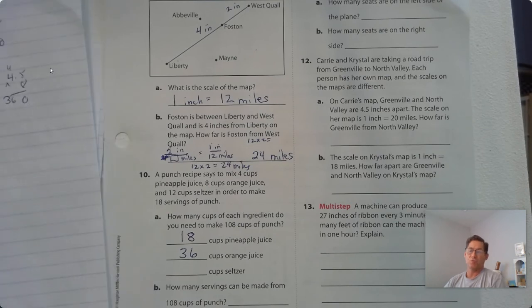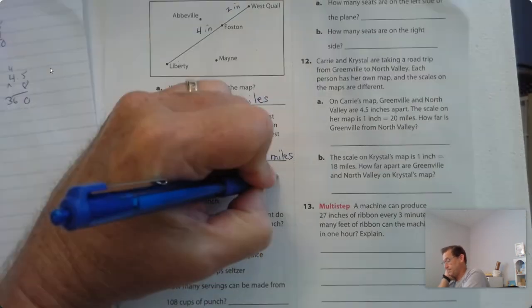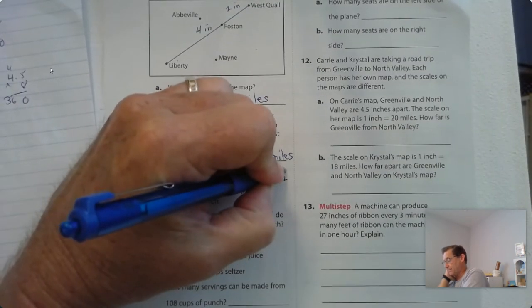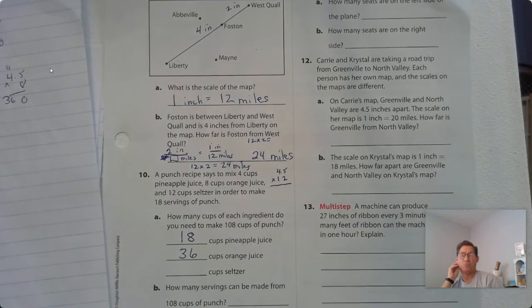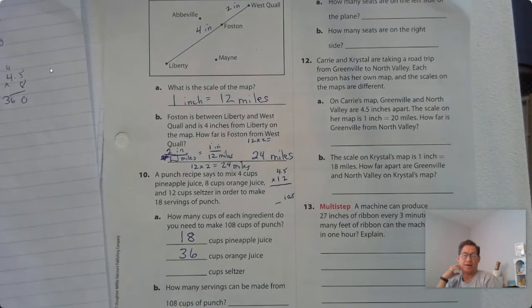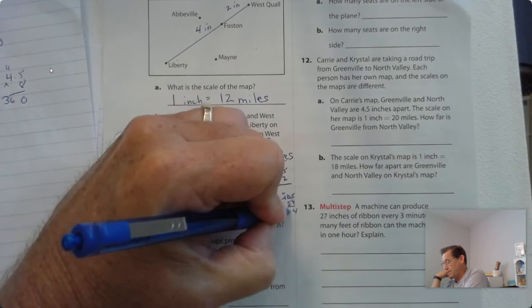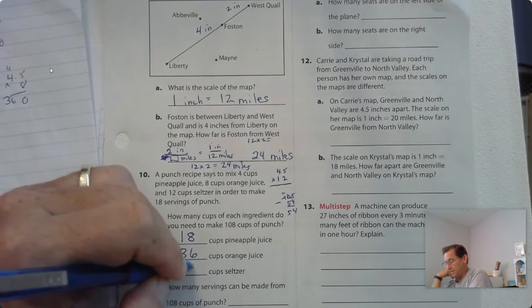All right, now there's a couple ways we could actually do this last one, right? We could just multiply 12 times 4.5, because we know it's going to be the same rate or same multiplier. Or we know that it's going to be a total of 108 cups, and I've already got 54. So it's going to be 54 cups of seltzer.